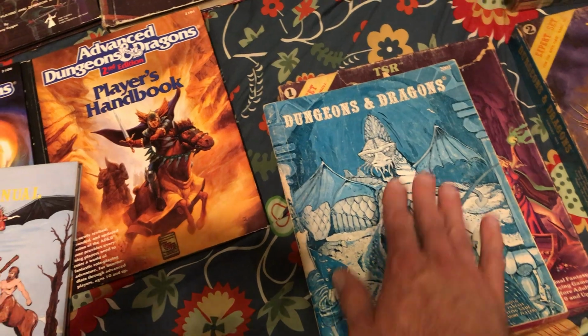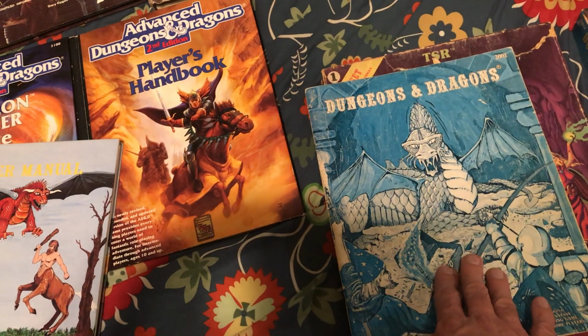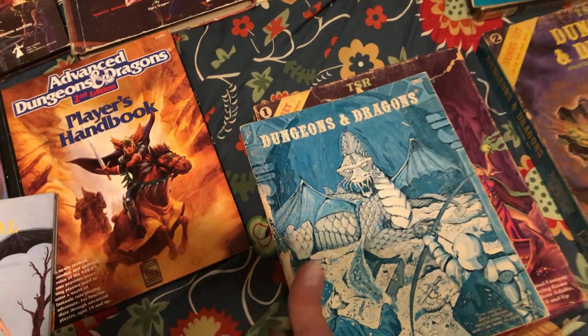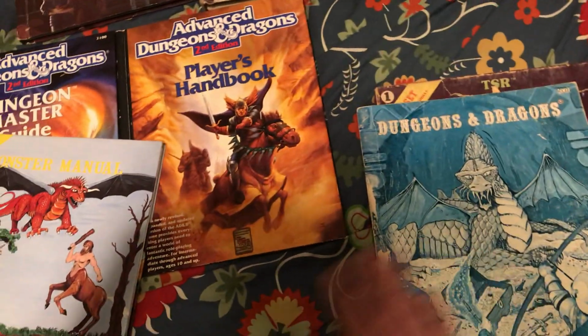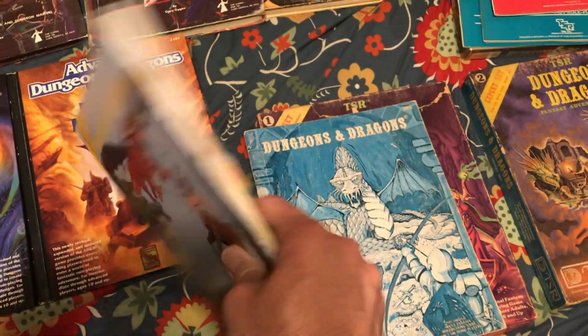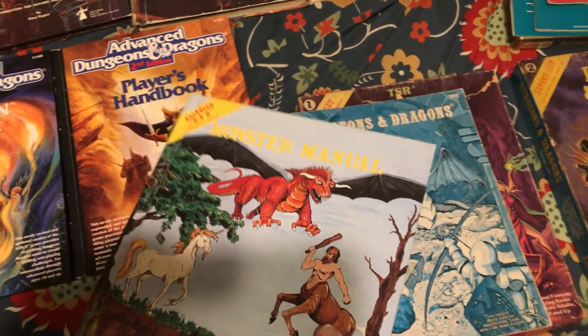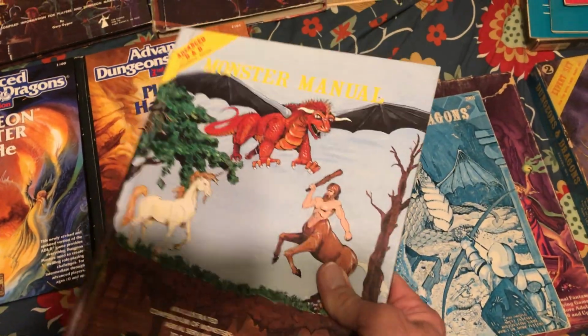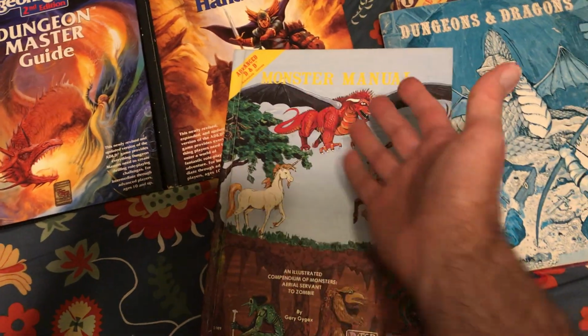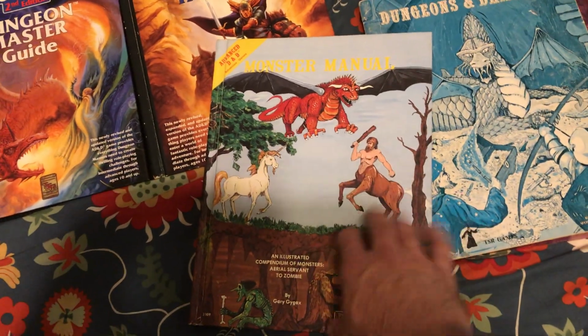were often using the Holmes Basic set, then they might track down a white box, play with those rules, and so they'd be playing with the Holmes Basic set, the white box, and then maybe they'd also have a Monster Manual too, because it's the best version of the monster book, right? It's not just this little digest thing with some notes about the monsters. This has got pictures of all the monsters.